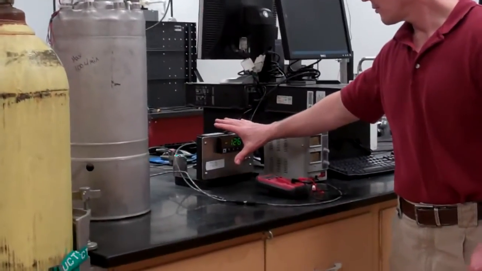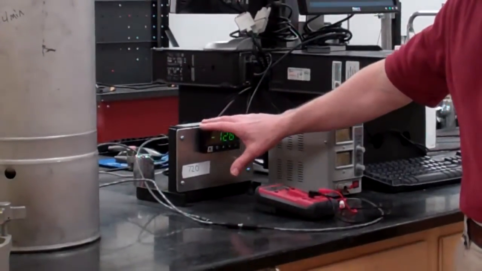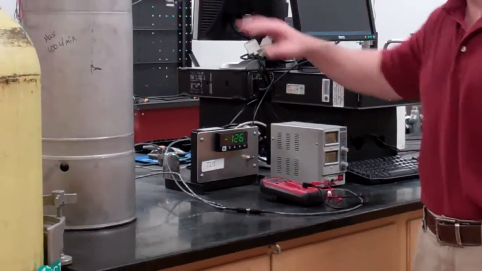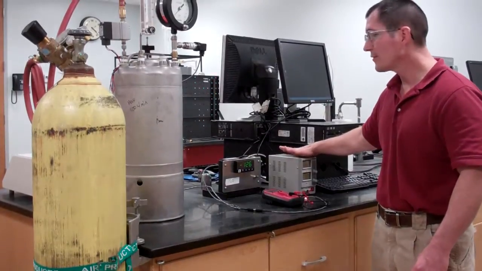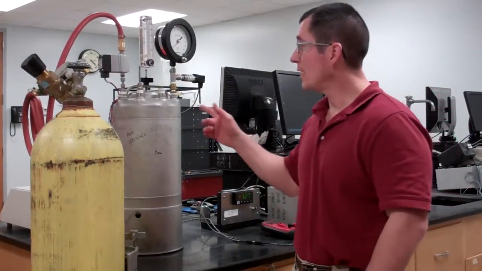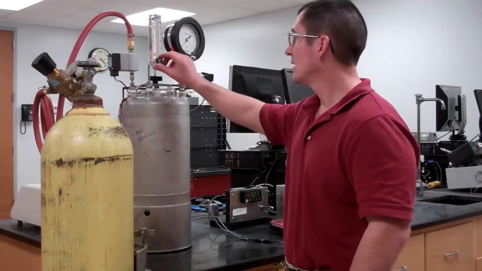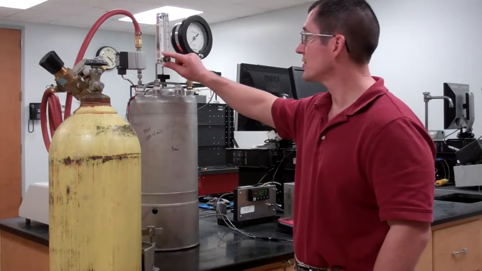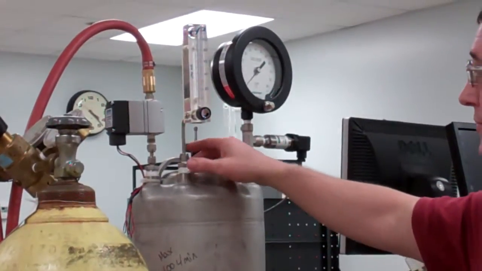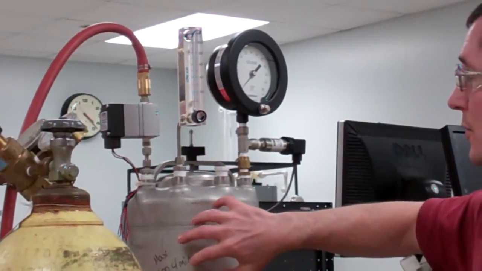But since right now we're not going to use the controller to control the system, we're only going to use it to read the output of the transducer, and we will control the final control element manually. So first thing we need to do to start this up, we're going to go ahead and close this. This is a flow meter on the out, so I can discharge fluid from inside the tank.